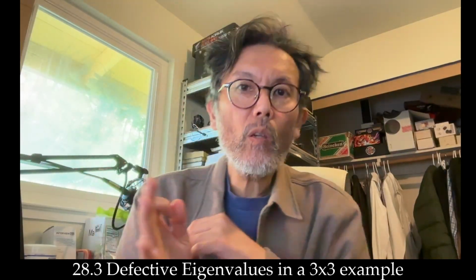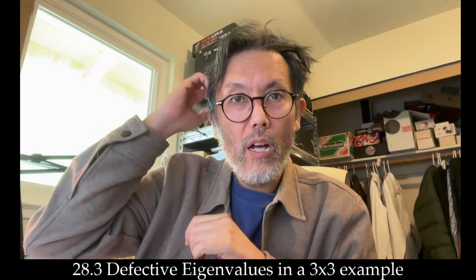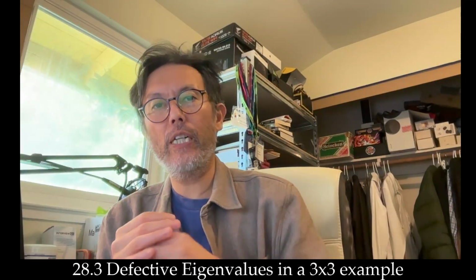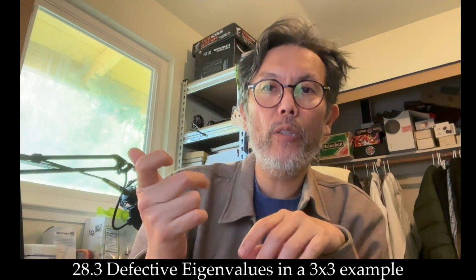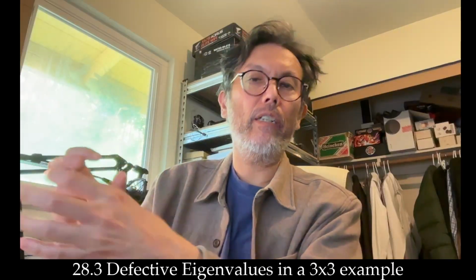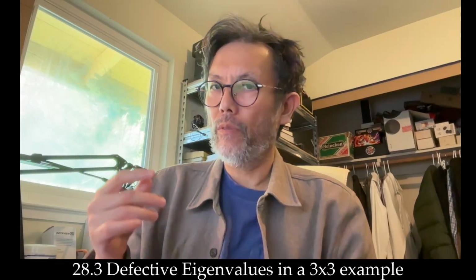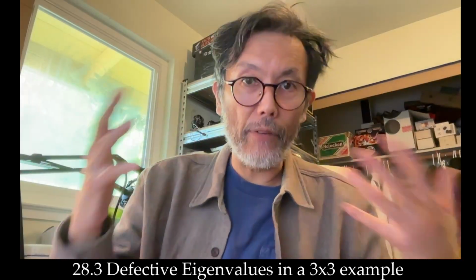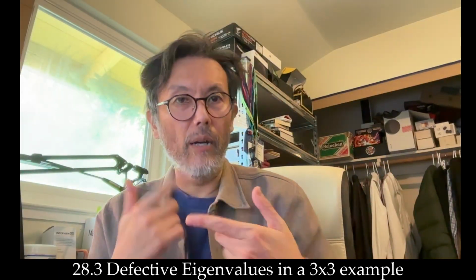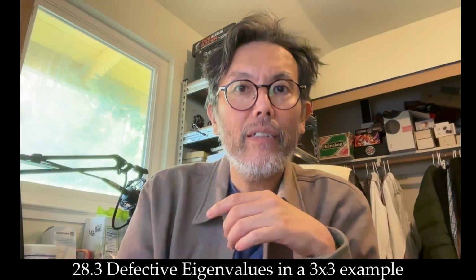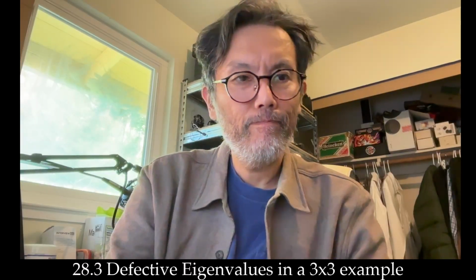Okay, let's do a 3 by 3 example with one of these defective eigenvalues. Remember, defective eigenvalue means that the algebraic multiplicity, the number of times the factor appears in the factorization, is different from the geometric multiplicity, the maximum number of linearly independent eigenvectors that you can find with that eigenvalue.